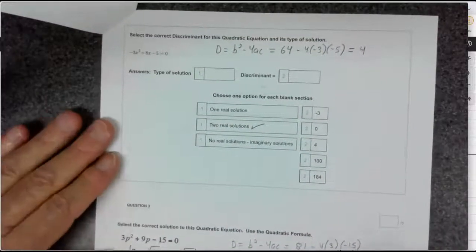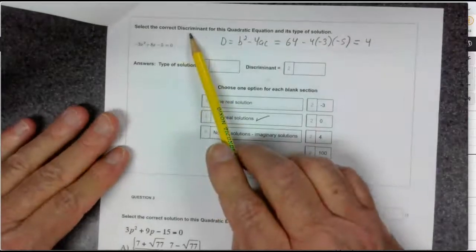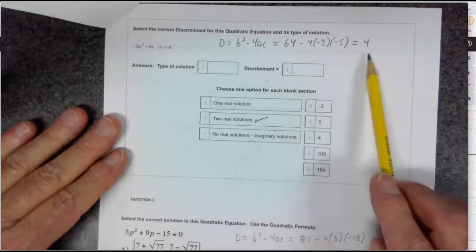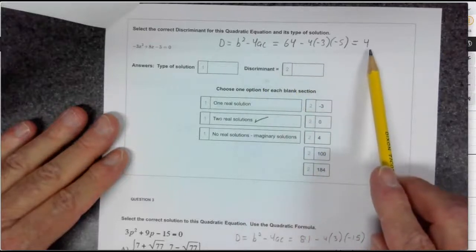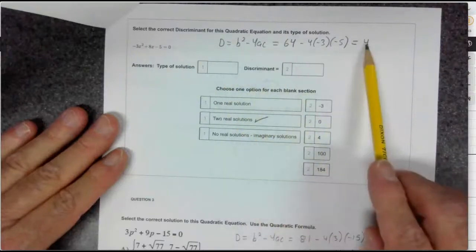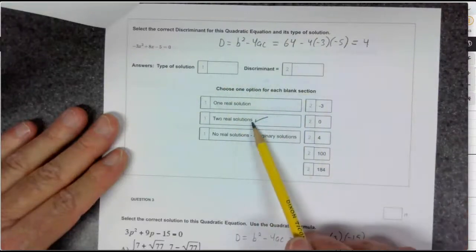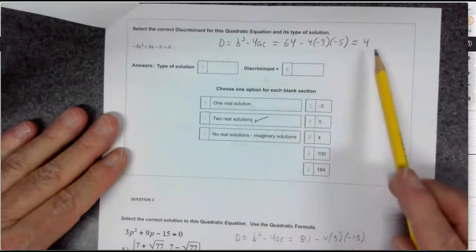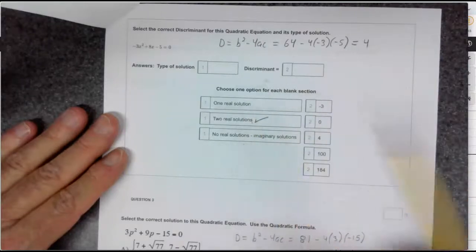Number 2 here, again, they want to calculate the discriminant. All right, b squared minus 4ac, just plug it in. Again, we got 4. I think we did the same one yesterday. So the discriminant was 4. The type of solution, because it's positive, 2 real solutions. If it's negative, it has no real solutions. If it's 0, it has 1 real solution, okay?